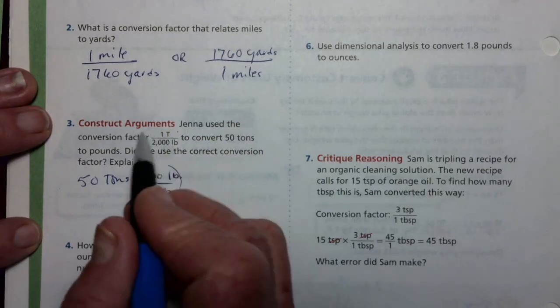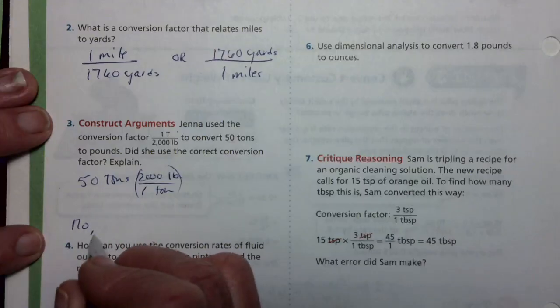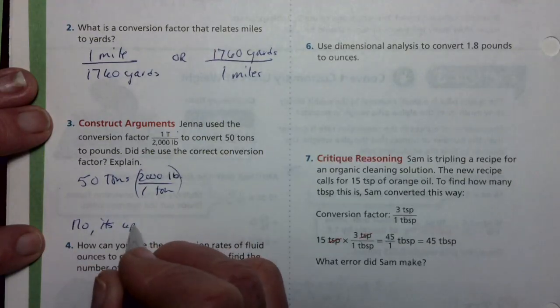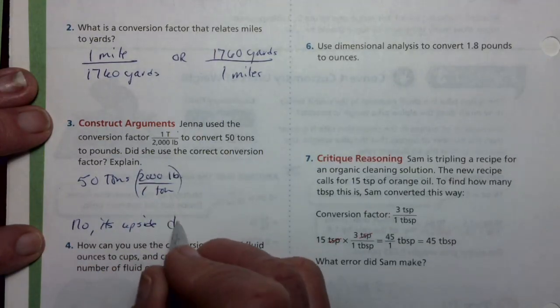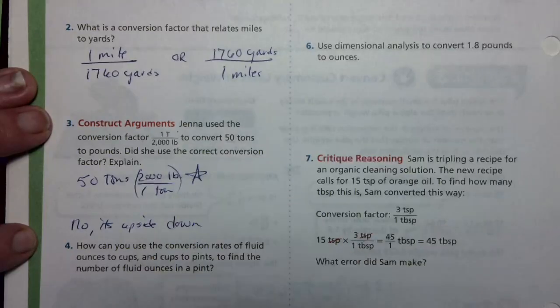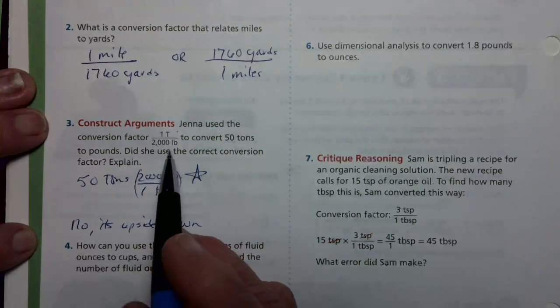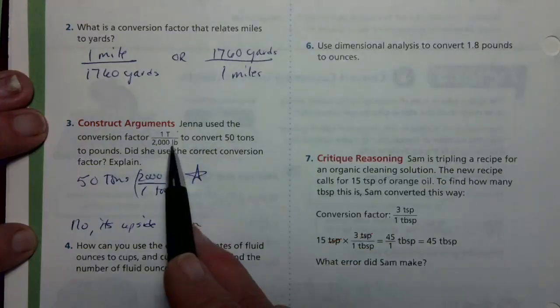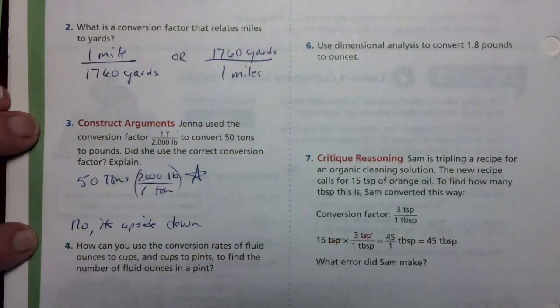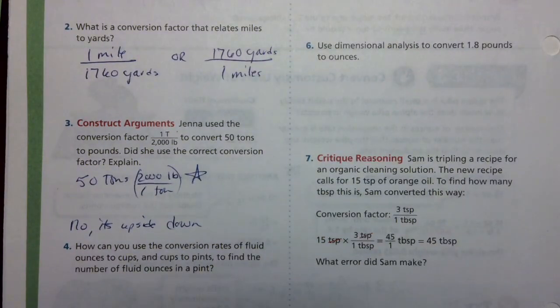So, no, it's upside down. It should be like this. Okay? She used it the wrong way. She had her 1 ton in the numerator and 2,000 pounds in the denominator, and you can't do that. She had it upside down.